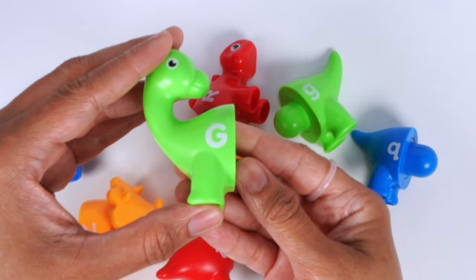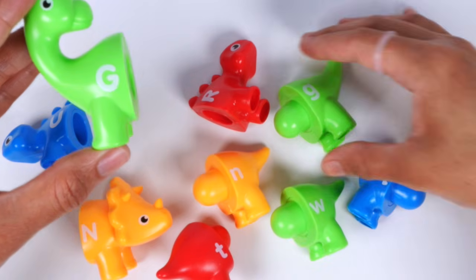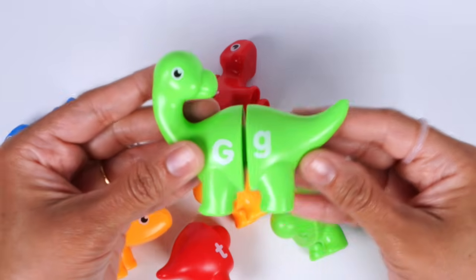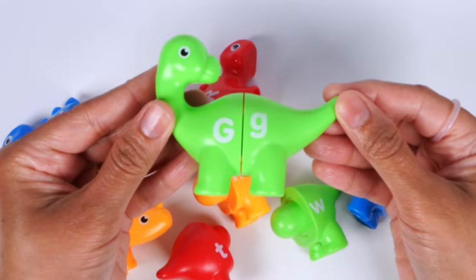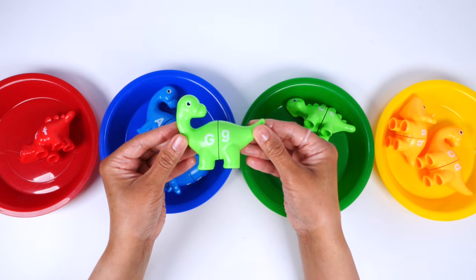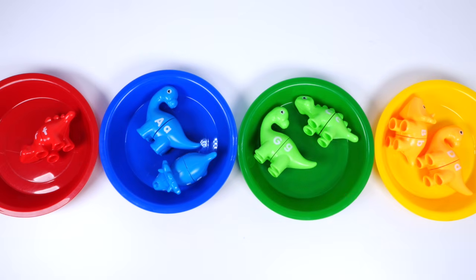What comes after F? Yes, G. Big letter G, little g. Great matching. Green dinosaur, green bowl. Look at all the colorful dinosaurs.